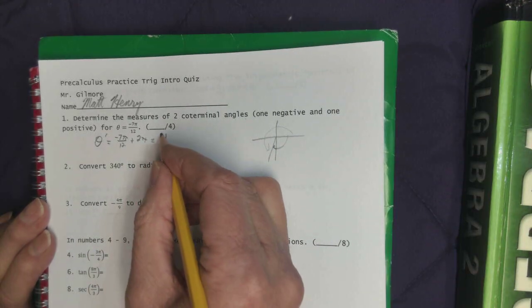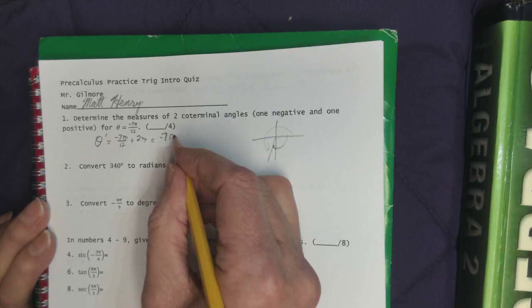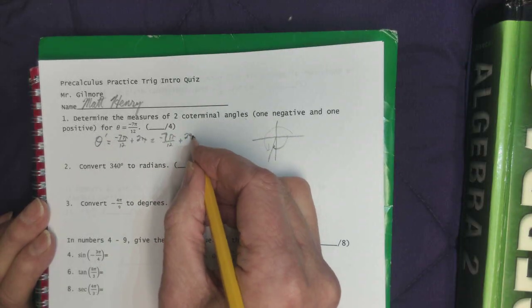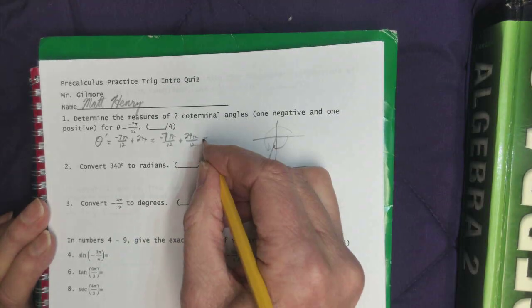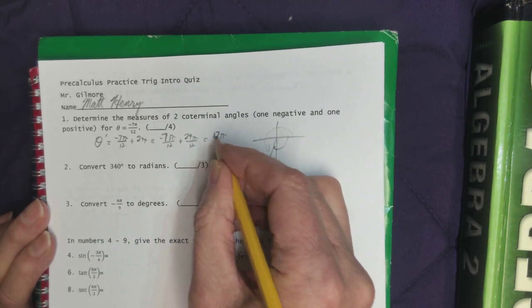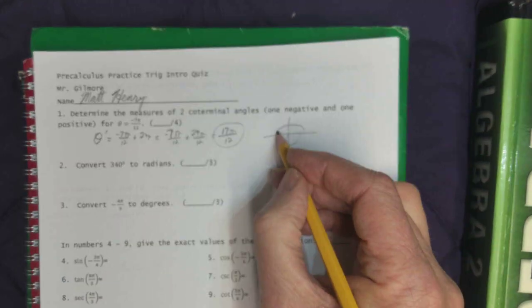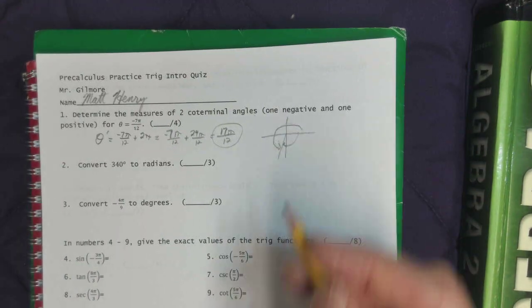So negative 7 pi over 12 plus 24 pi over 12 is 17 pi over 12. So there's a positive coterminal angle. That's what this is. This is 17 pi over 12.